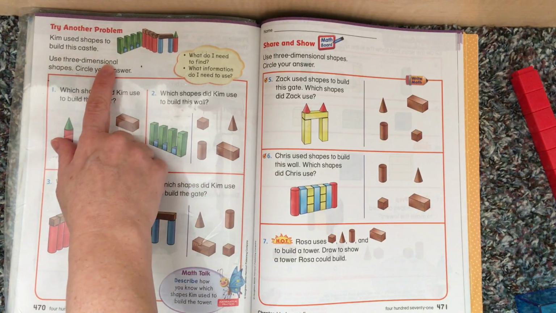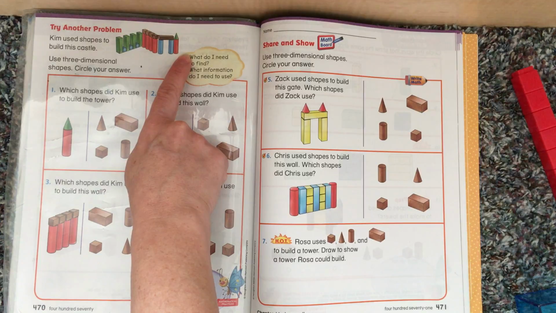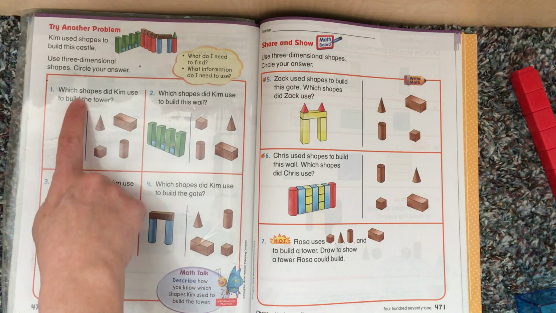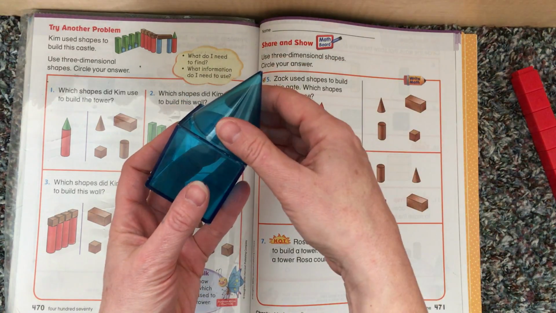All right, we've got somebody else building stuff. It says Kim used shapes to build this castle. Use three-dimensional shapes. Circle your answer. Which shapes did Kim use to build the tower? Now, your shapes aren't exactly like Kim's, but you can use shapes and try to come up with something similar.